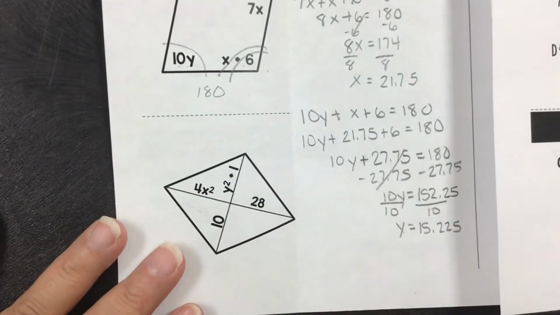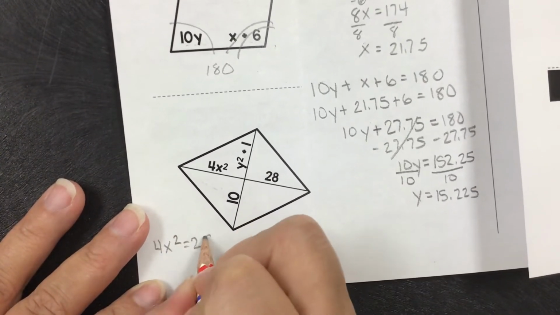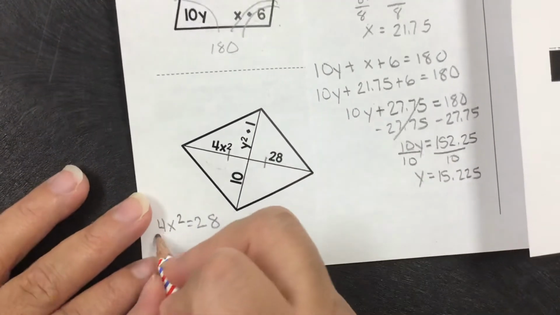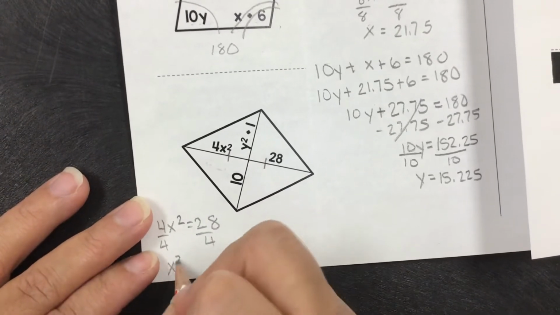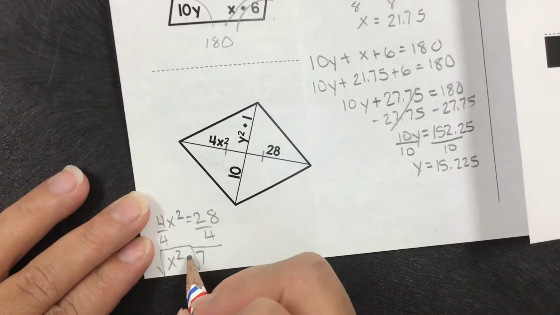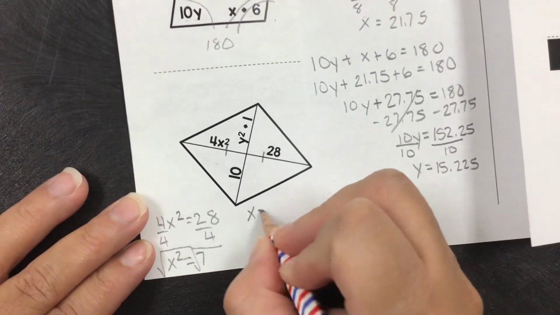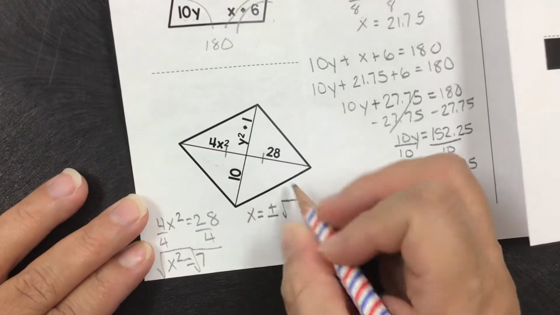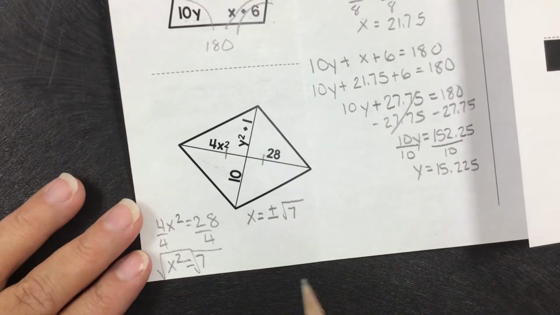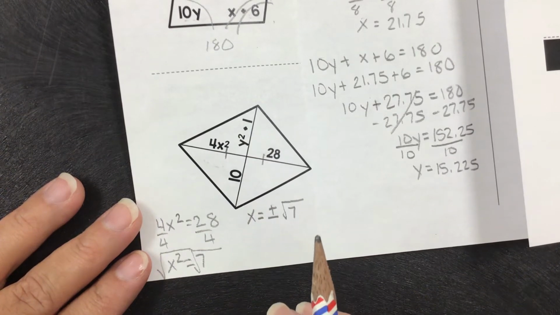And then we have that 4x squared is equal to 28, because this side would be equal to this part of the diagonal. Gonna divide by 4 to both sides. X squared is equal to 7. How to undo a squared is by the square root of both sides. And then that would be x is equal to plus or minus the square root of 7. The reason that we have plus or minus is because 7 squared equals 49, and so does negative 7 squared.